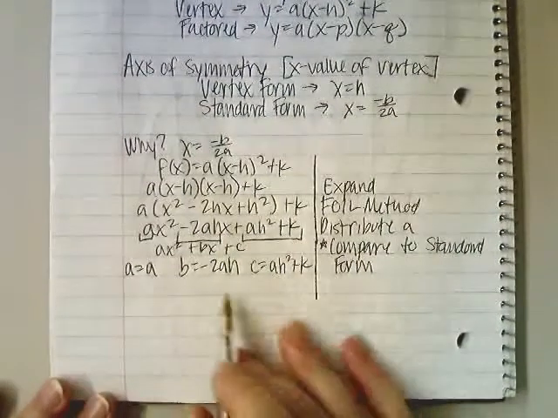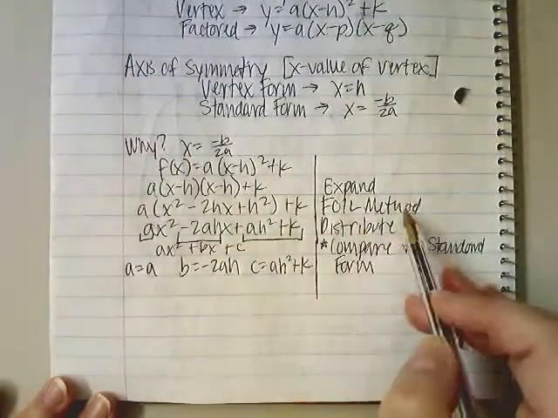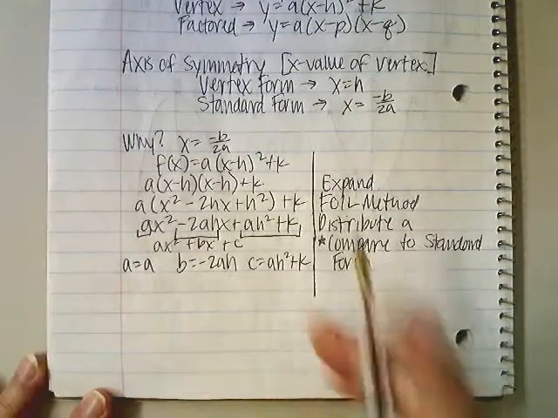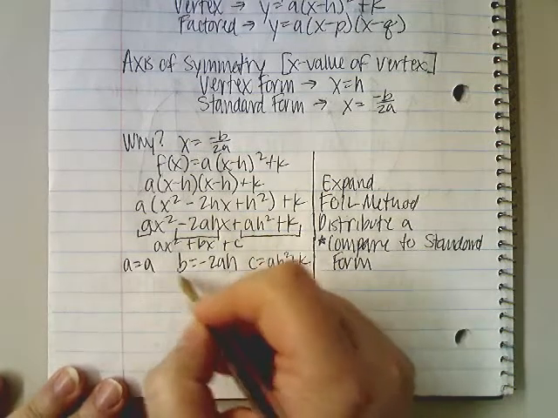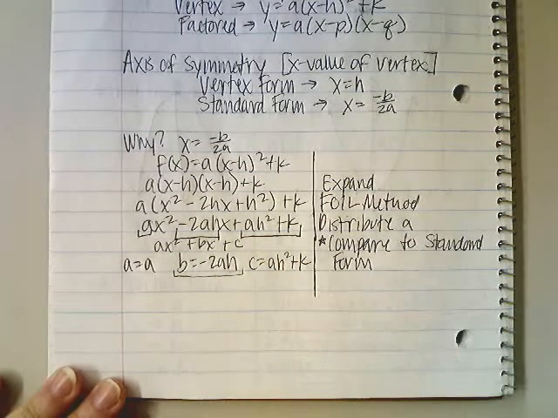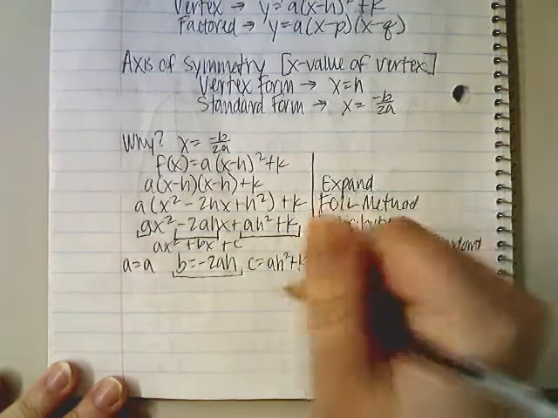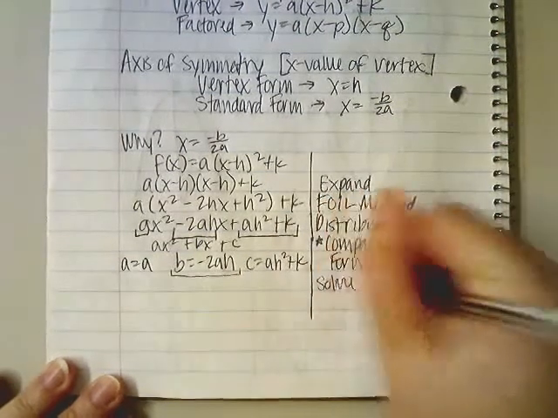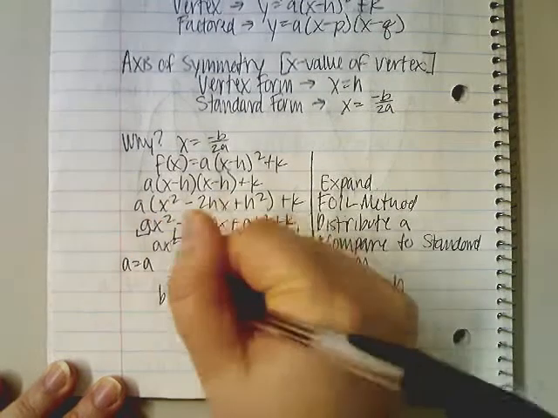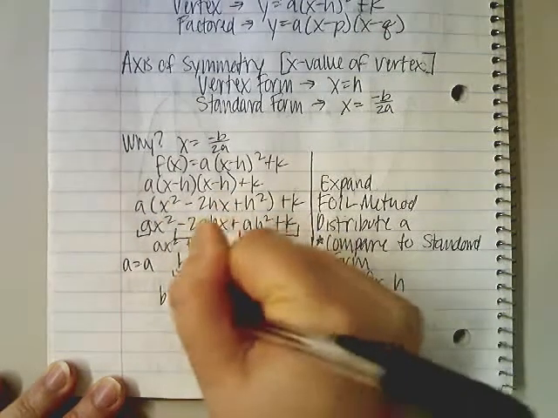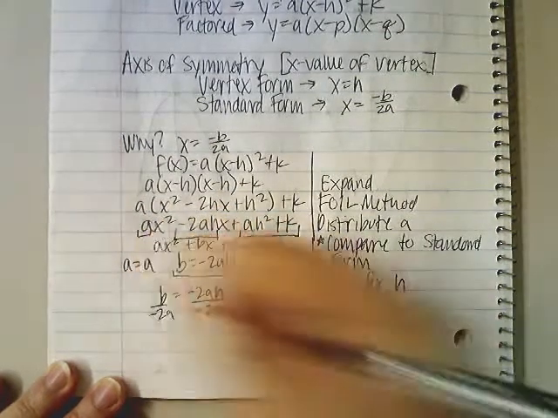At this point, I know that since I want the axis of symmetry, or the x value of my vertex, h is the x value of my vertex, so I can use this equation to solve for h. So I have b is equal to negative 2ah. I'm going to divide both sides by negative 2a.